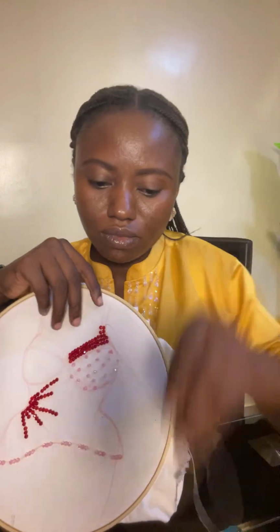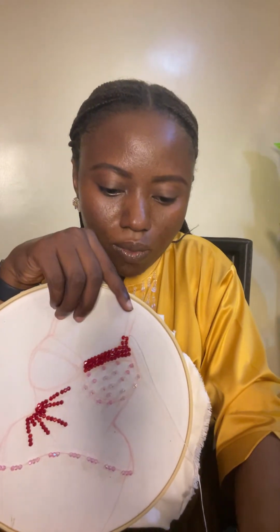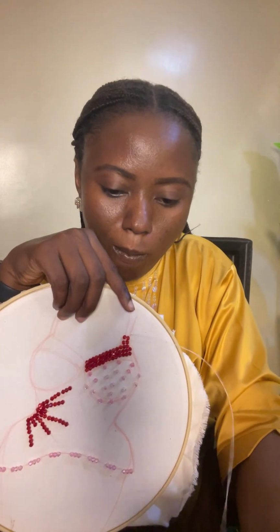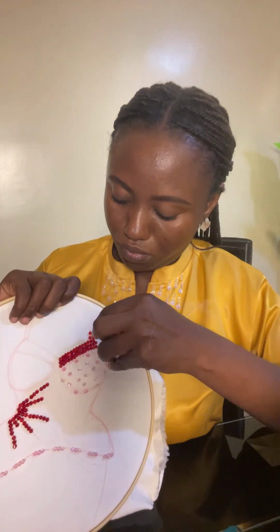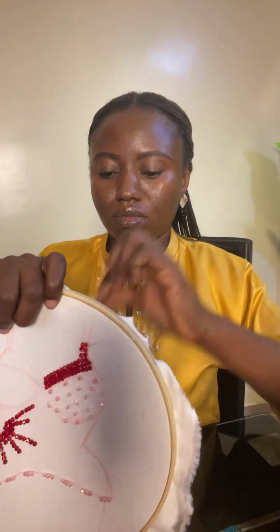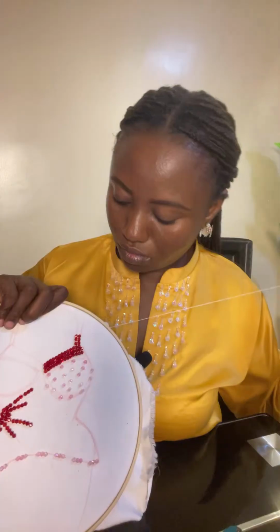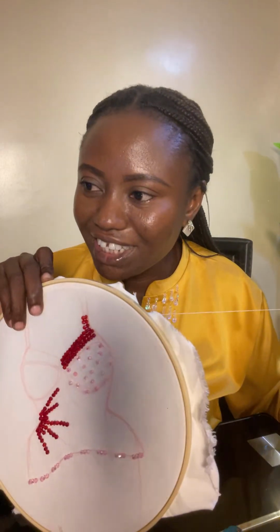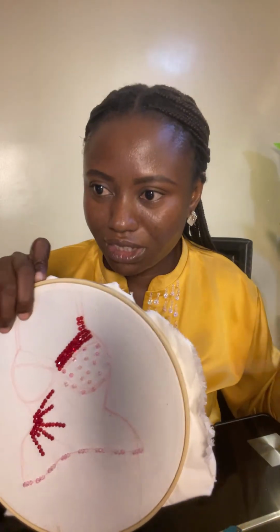Okay, can you see? I'm going to pick my next two. My next two. Can you see that it's now looking like a strap? You can see that it's coming around. You can see it's coming around.